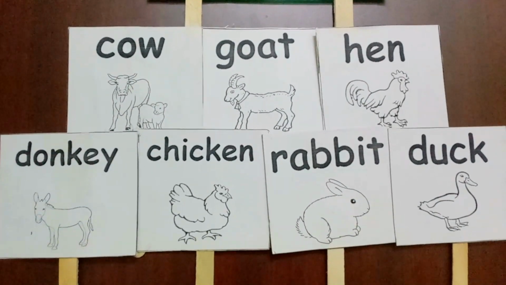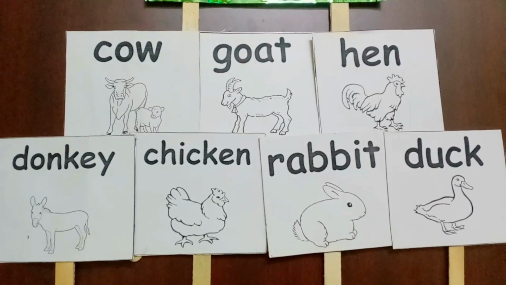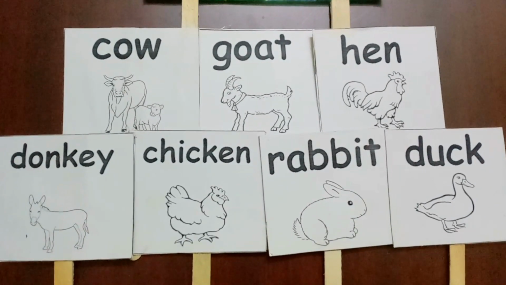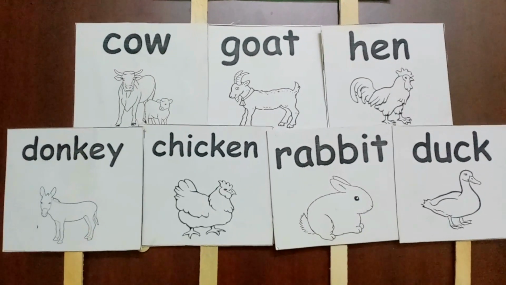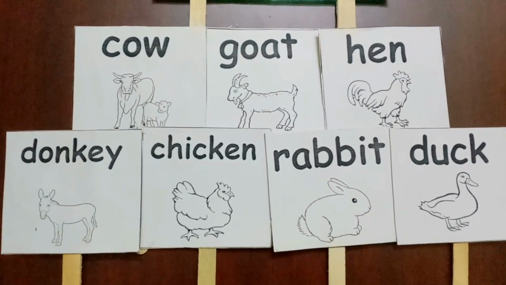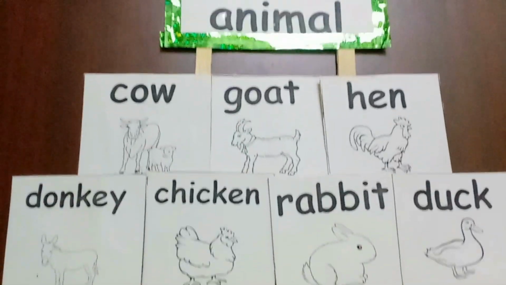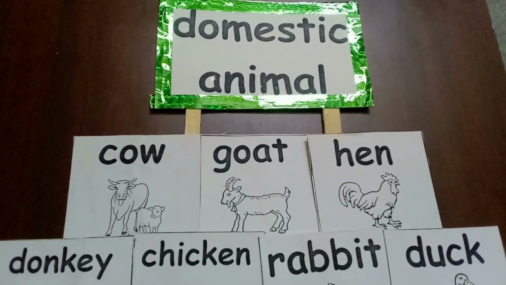For example, cow gives us milk. Duck gives the egg. Chicken gives the egg. So they are called domestic animals.